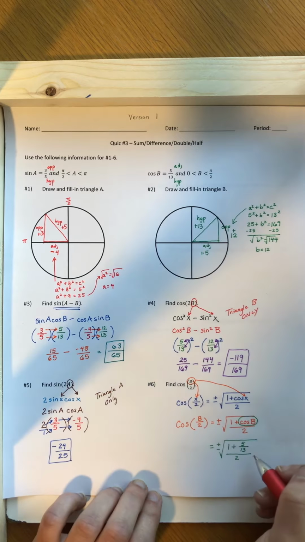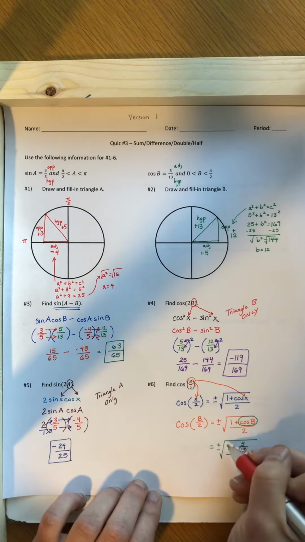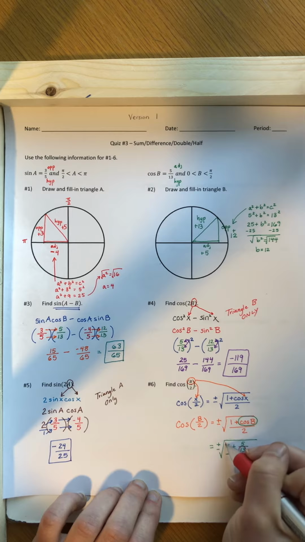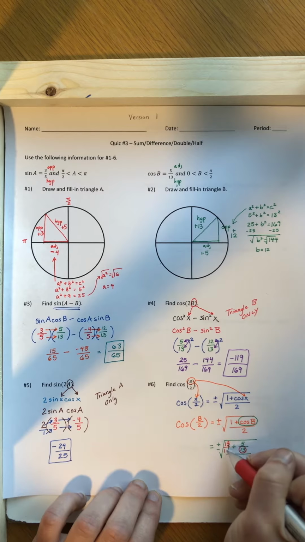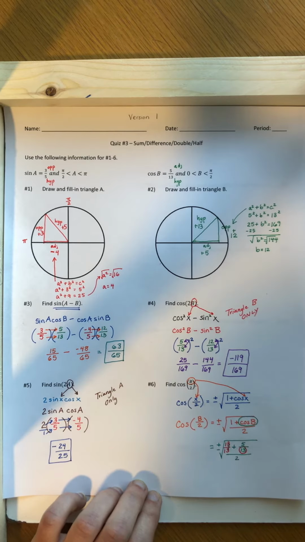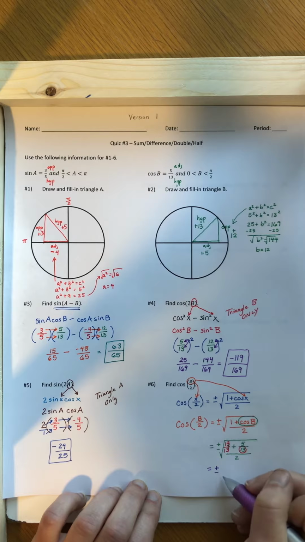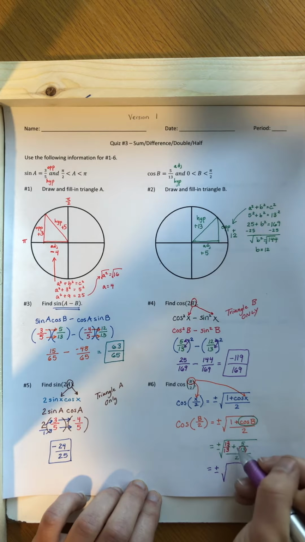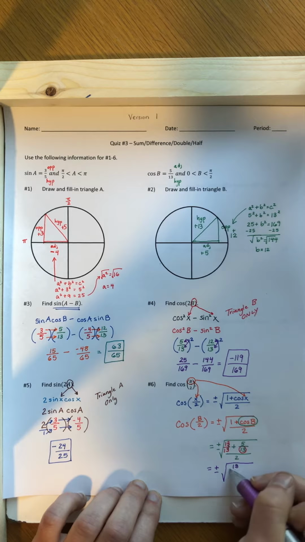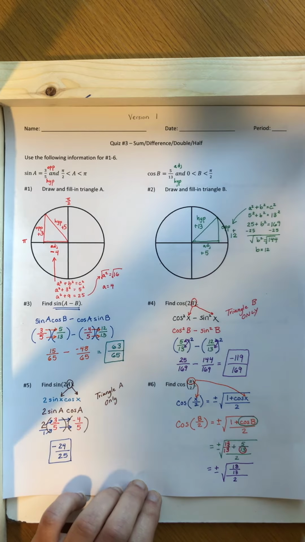To simplify it, you're going to take whatever the denominator is here, and change the 1 to be 13 over 13, or whatever that denominator is. Then you're going to squish the top together, or combine the numerators. 13 plus 5 is 18 over 13, then divided by 2.